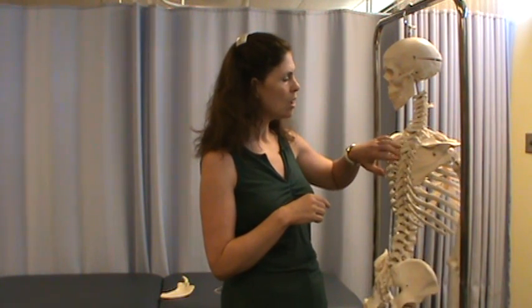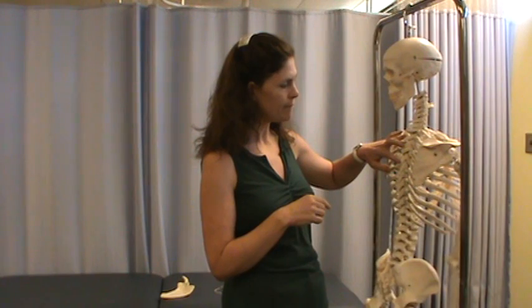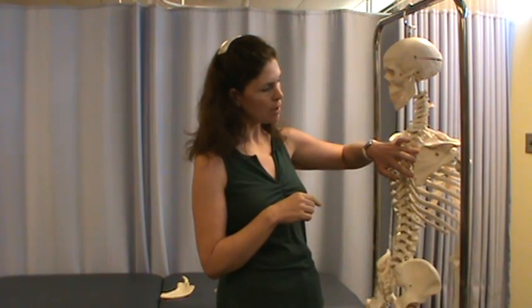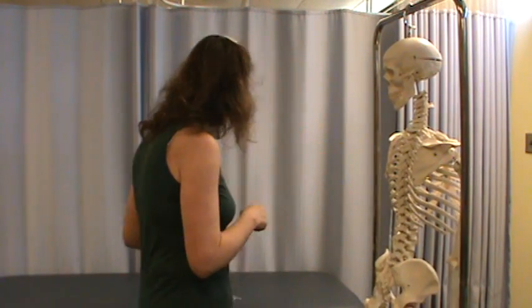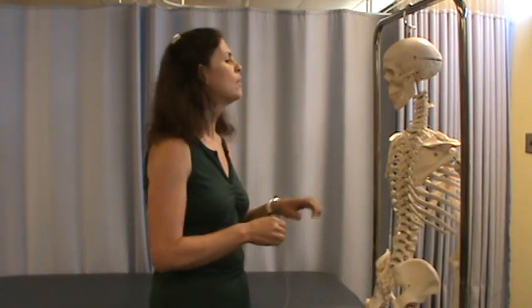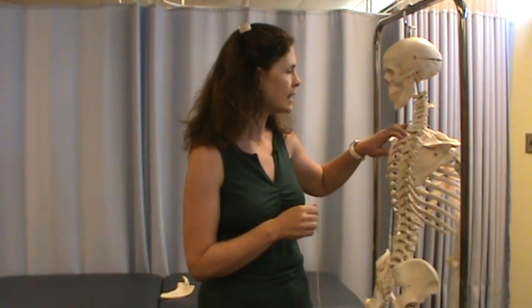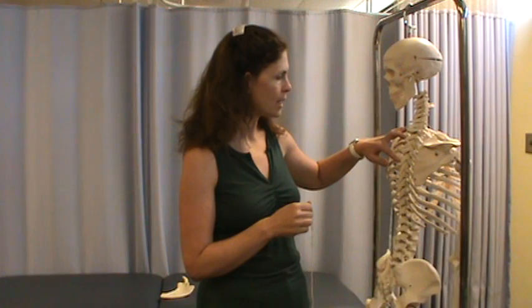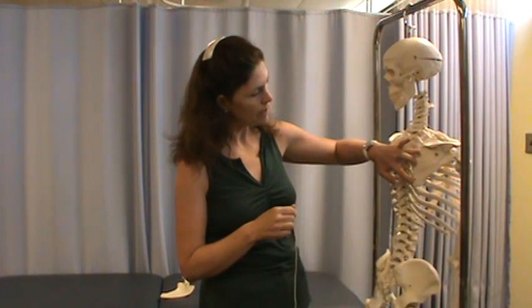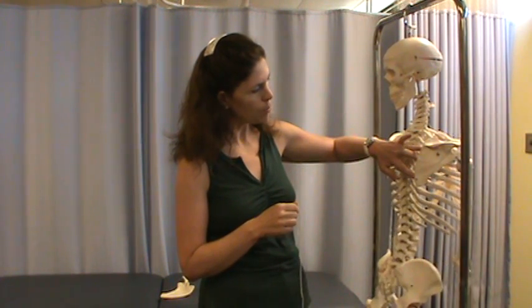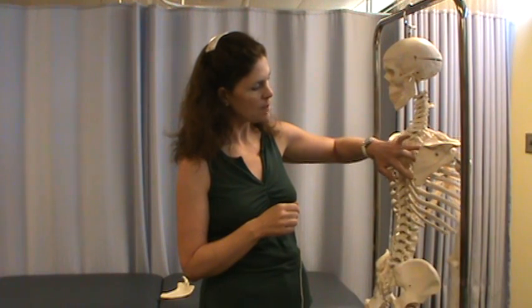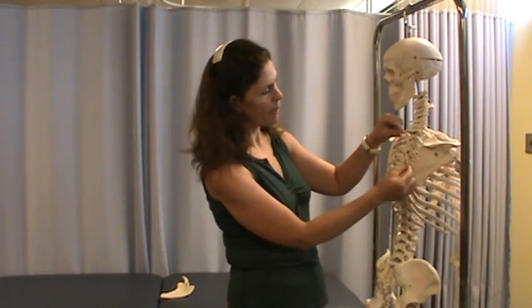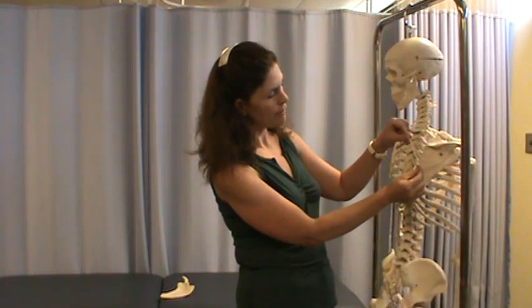Rhomboid major goes from T2 to about T5 and comes to the medial border of the scapula. Combined, they go from C7 to about T5 and fill in that medial border of the scapula, from the spine to the end.